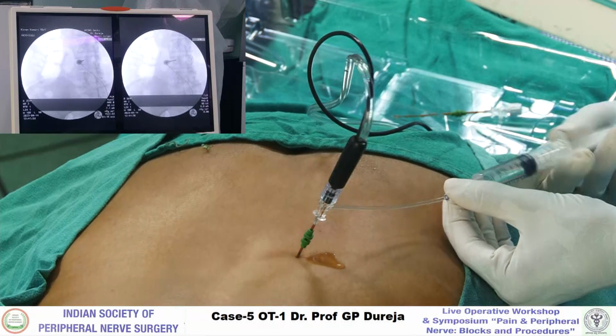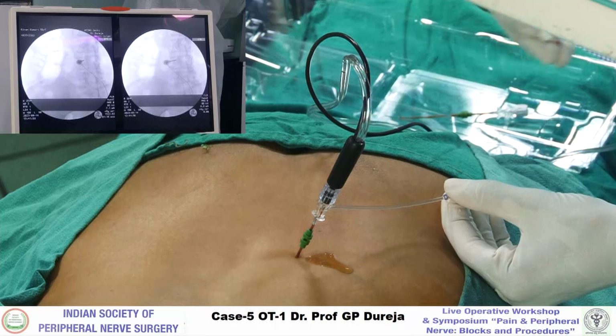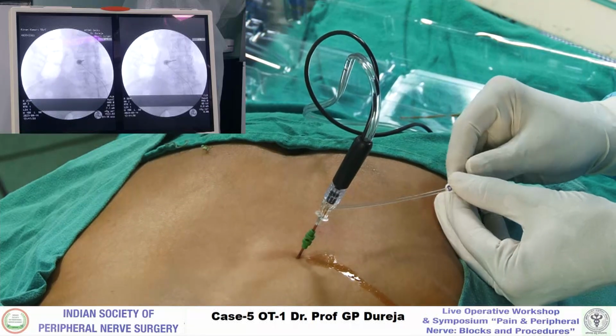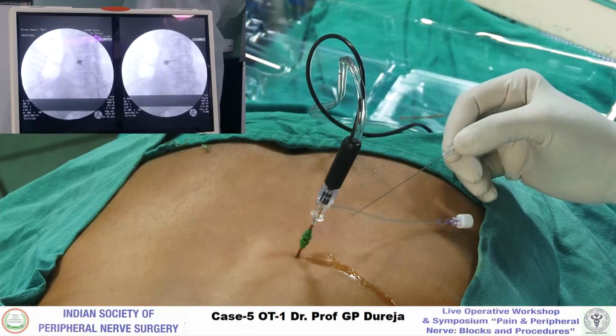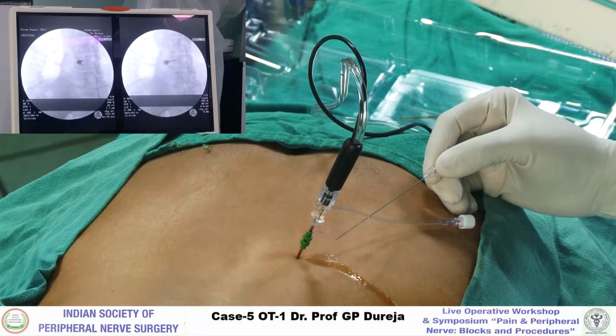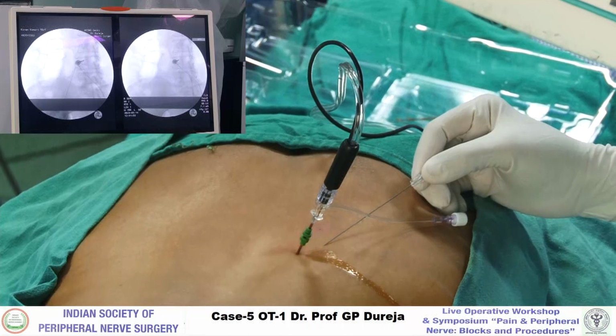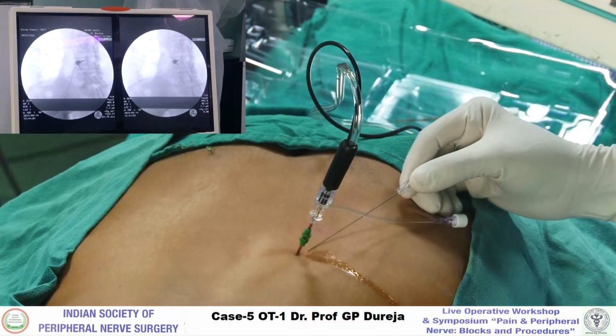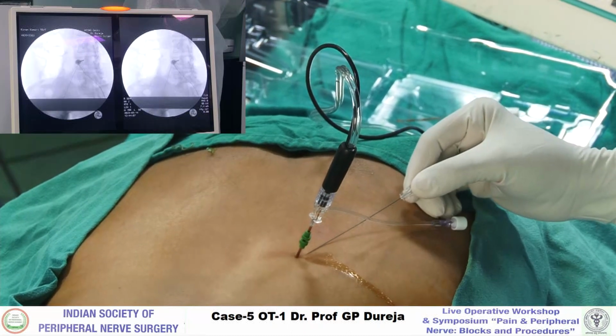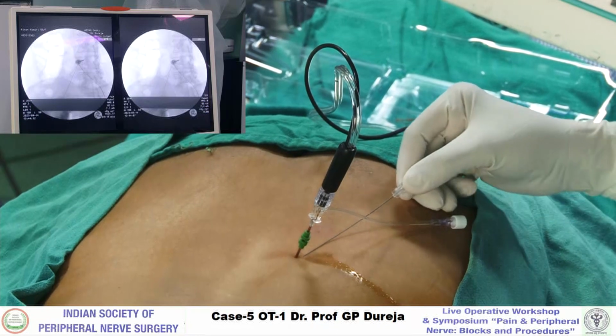ठीक. So till we wait for the local to show the effect, I'll just tell you that you have to go. इस यहाँ पे आ रहा है. दिखाइए सर. हाँ, yes sir, we can see. So you have to go a segment below. Right, sir. And then your needle has to be just parallel to the bone. Okay, okay, sir.